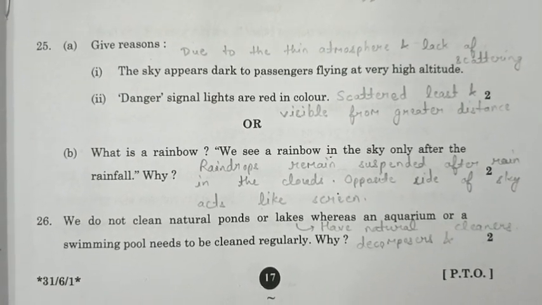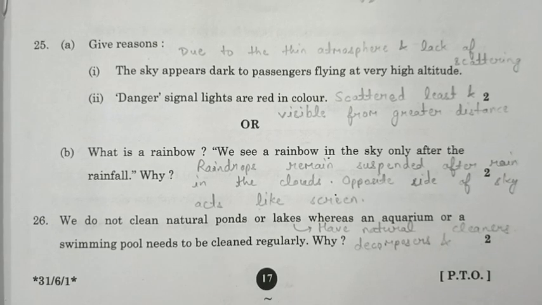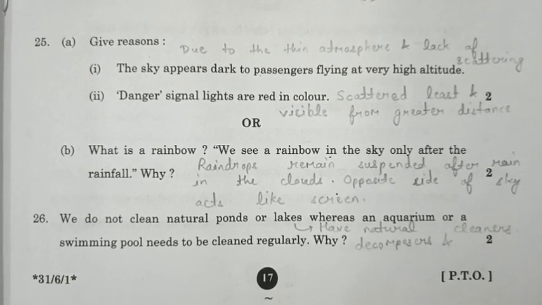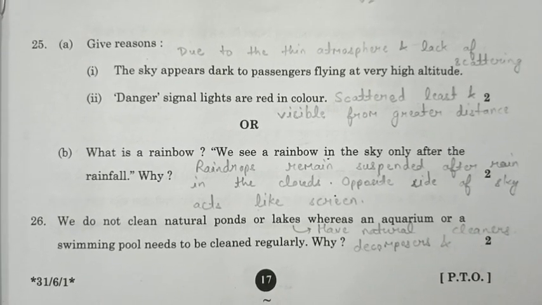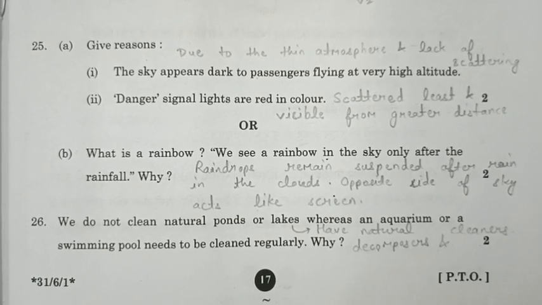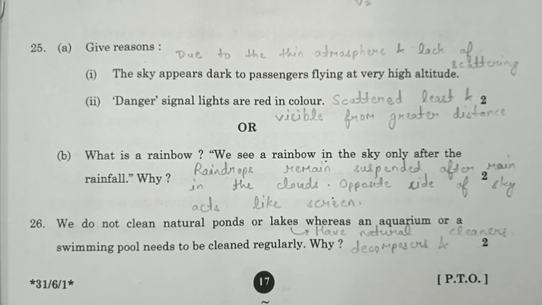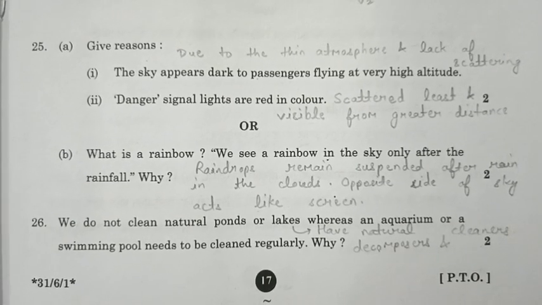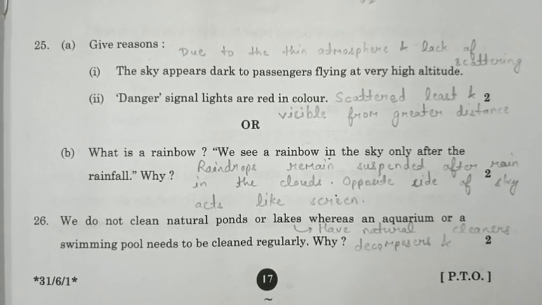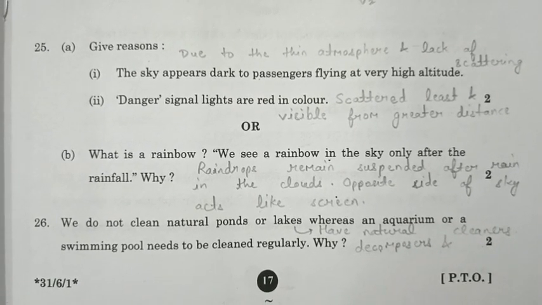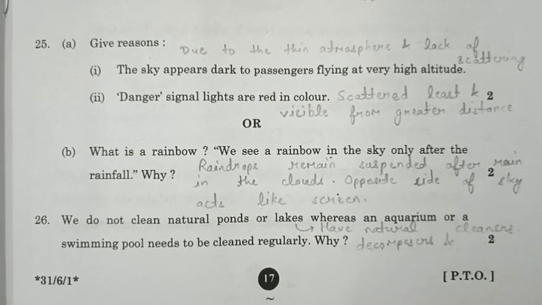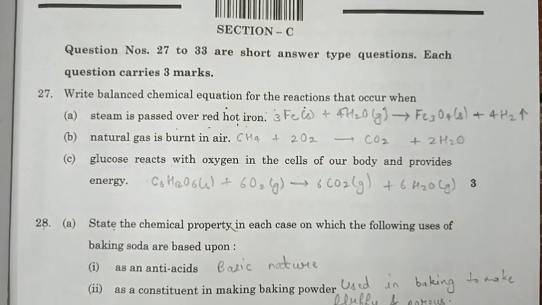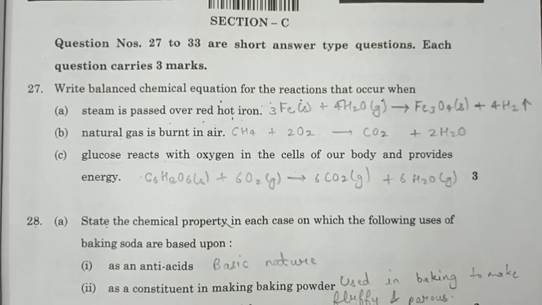Question number 26. Why do we not clean natural ponds or lakes, whereas an aquarium or a swimming pool needs to be cleaned regularly? Because obviously natural ponds and lakes have natural cleaners and decomposers, due to which it is not necessary to clean them. But an aquarium and a swimming pool are not natural ecosystems, they are artificially built, so we have to clean them regularly.